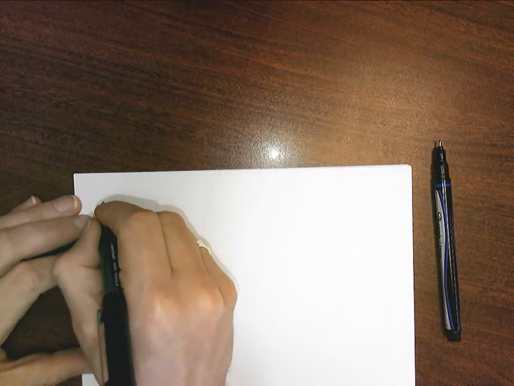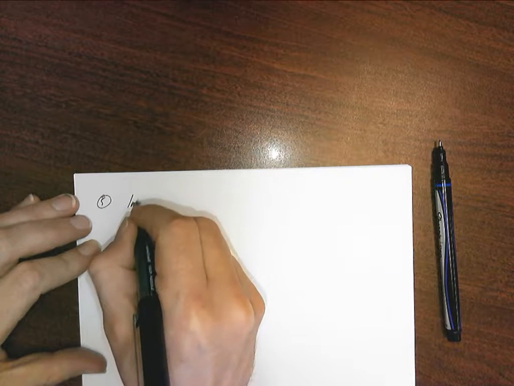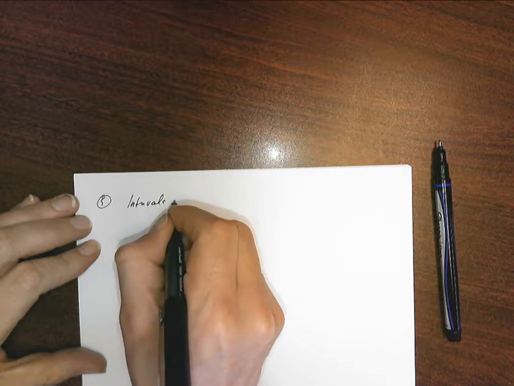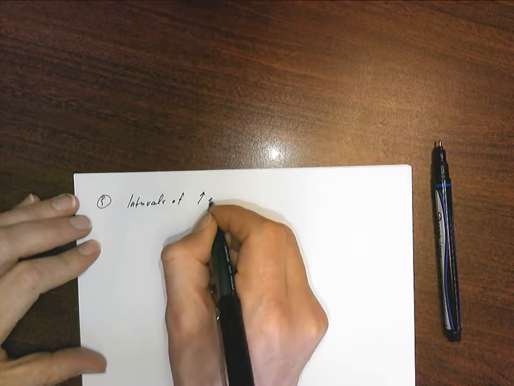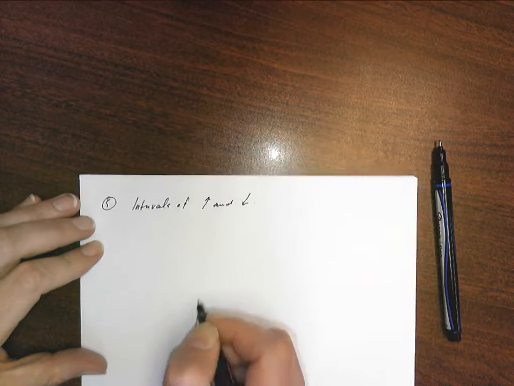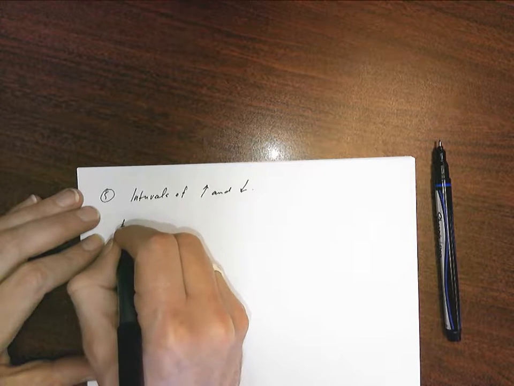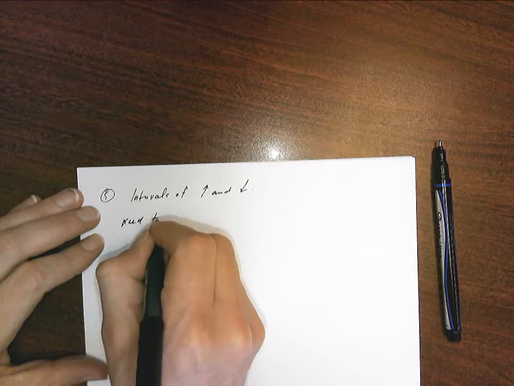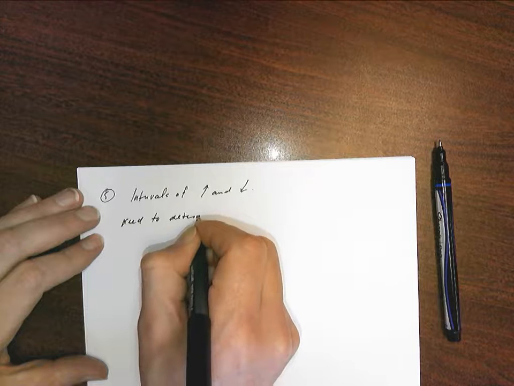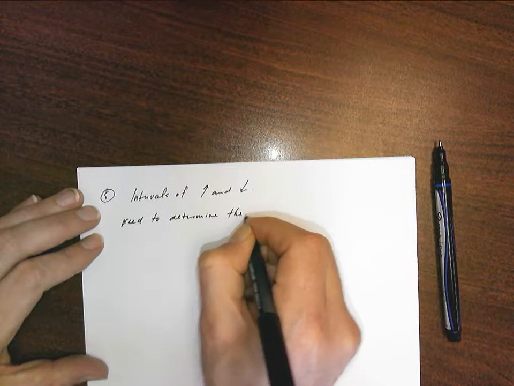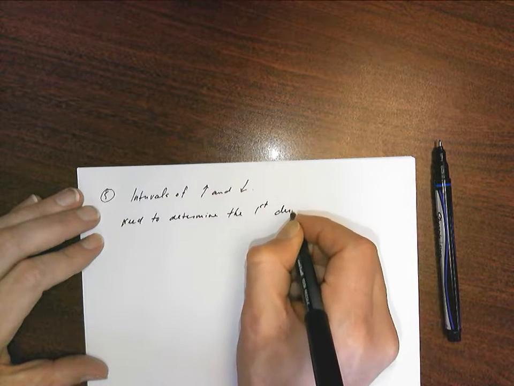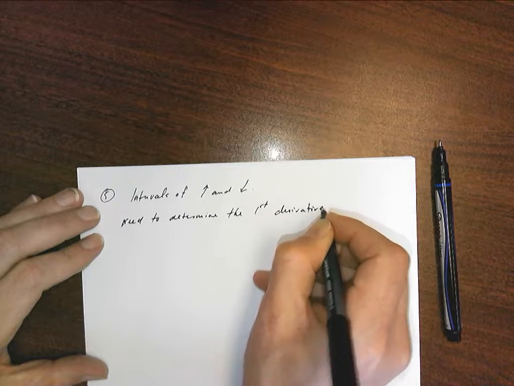Welcome back. We're back into section 5, intervals of increase and decrease. So what we're going to do is we need to find the first derivative critical values.